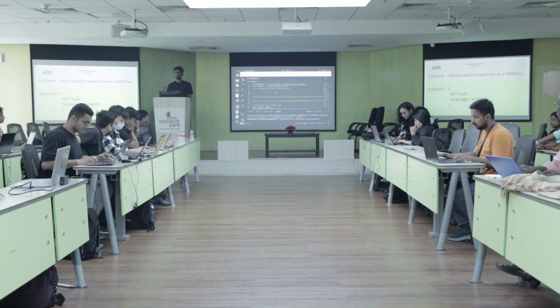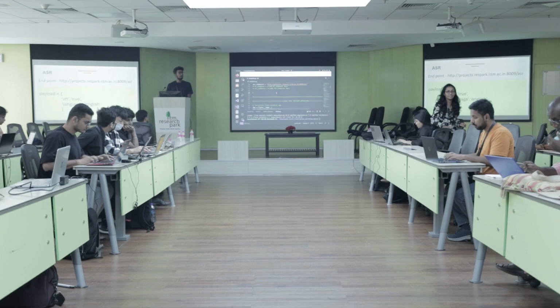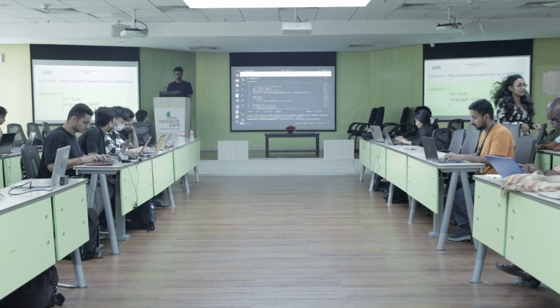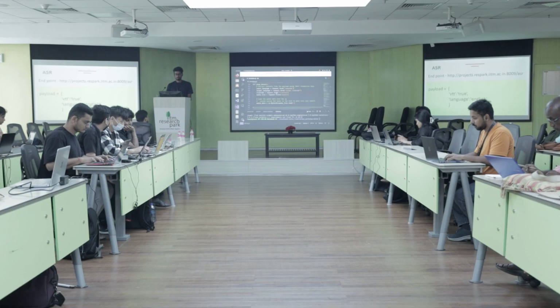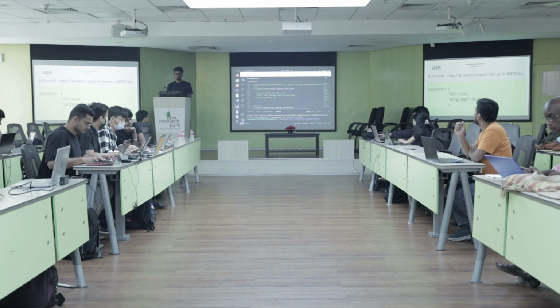Okay, I assume everyone has completed this much. Any doubts? This is the endpoint at which you will be sending your request. If you go down in template.py, we have a definition for speech to text. It's a function we need to write.